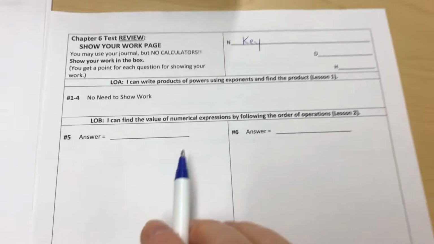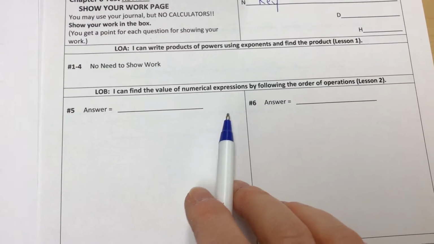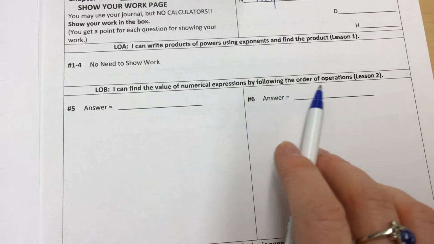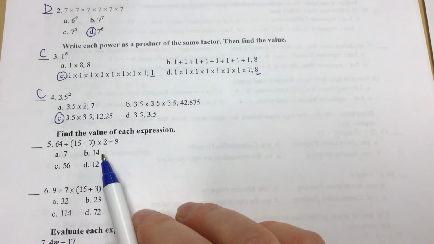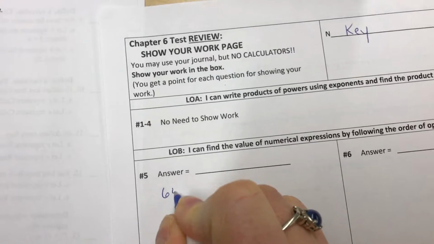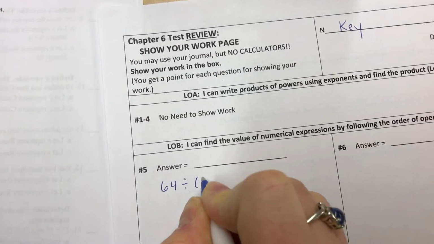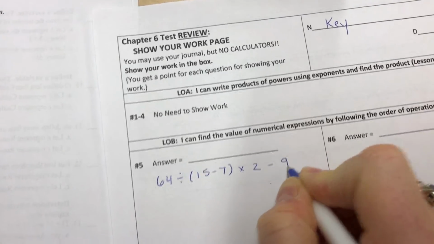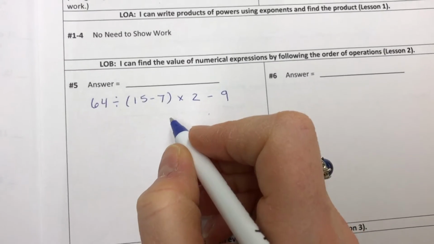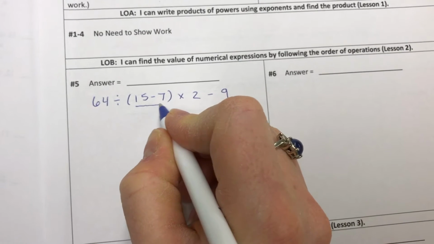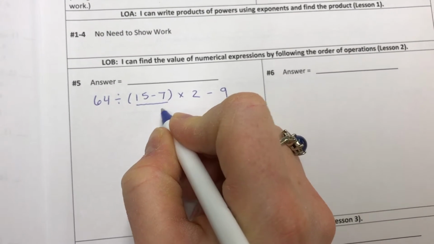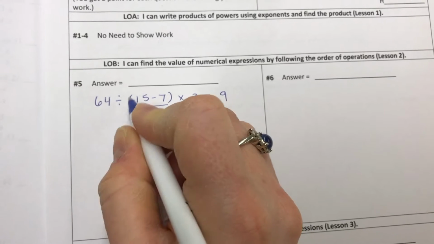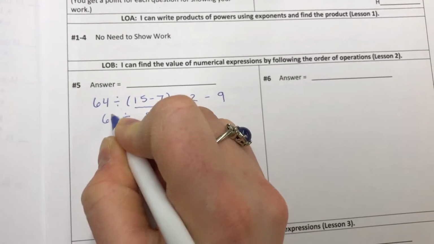Okay, now, for learning objective B, I can find the value of numerical expressions by following the order of operations. We have to show work. So, number 5, I'm going to put right here. It's 64 divided by 15 take away 7 times 2 take away 9. So let's underline the part we do first, which is parentheses. And then 15 take away 7 is 8. And we're going to bring down everything else.